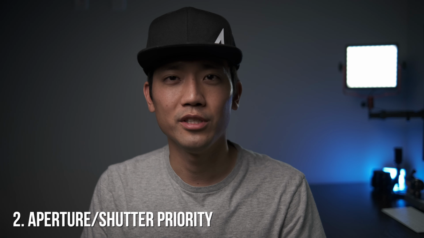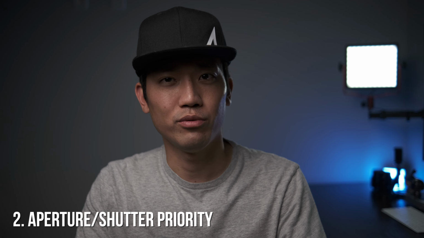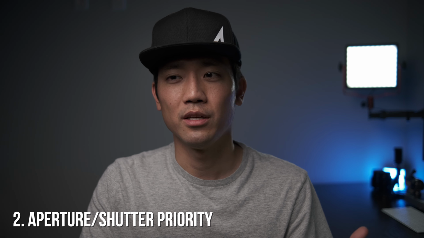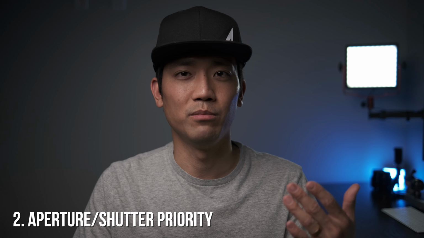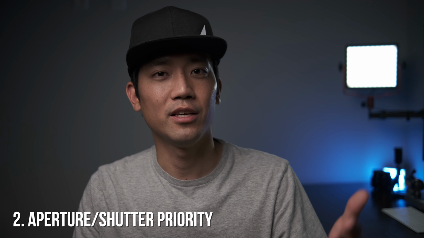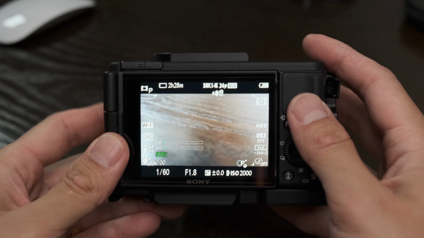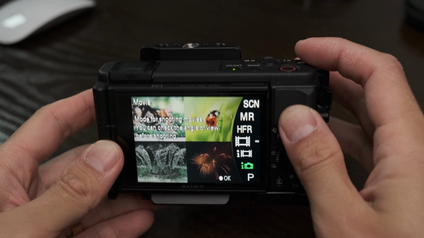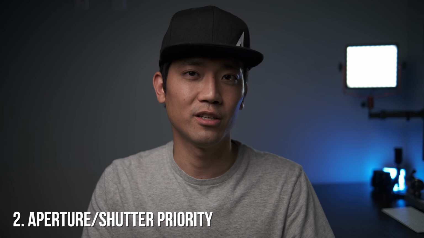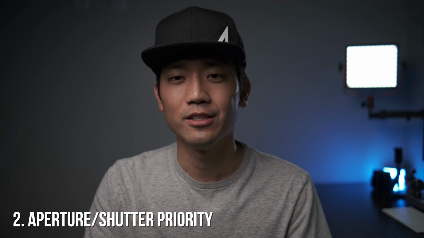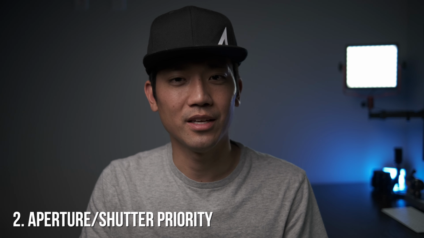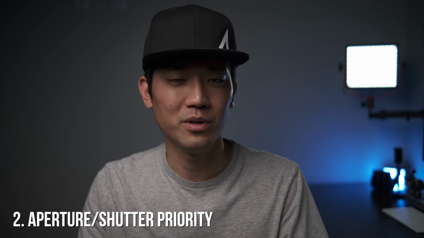Second, using aperture priority or shutter priority instead of full auto. A lot of people will say the best mode is manual. Of course it is, because you'll be getting your desired look. But I think the Sony ZV-1 is used by a lot of vloggers for run and gun, quick shoots, and that kind of stuff. So I think the most important thing is efficiency, and I don't think manual is the best way to do it.